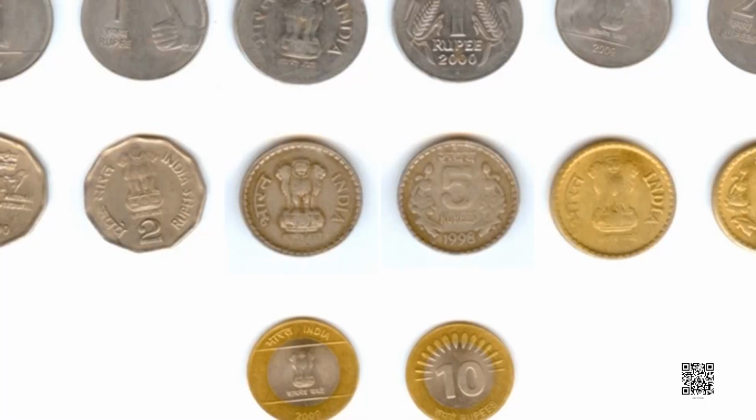Usually when you sell or buy anything, it is done through money transaction only, and these are known as the currencies. Each country has its own currencies and they are called by different names. In India these currencies are called rupees, and they are not only in the form of printed notes, they are also in terms of coins.